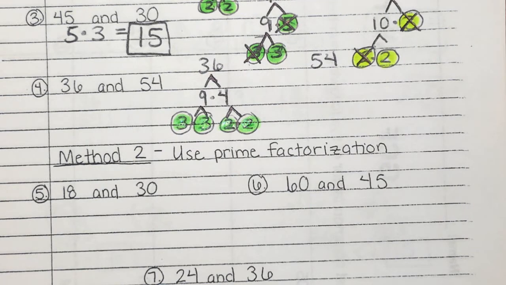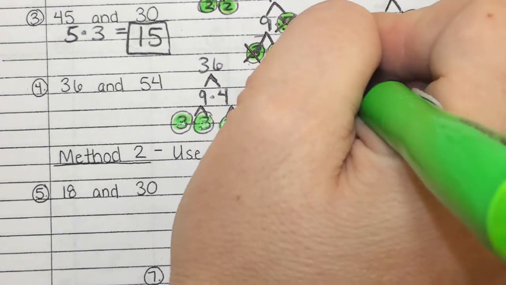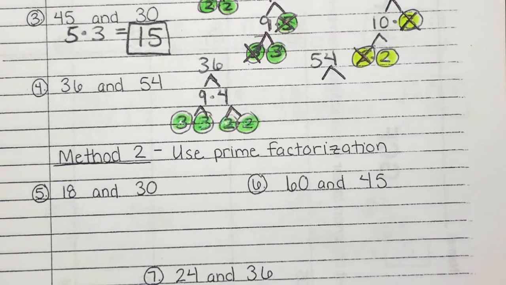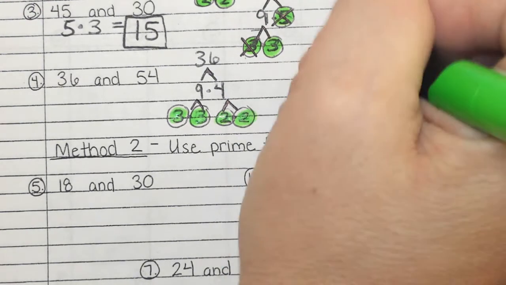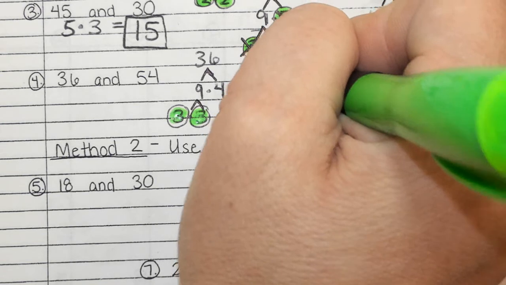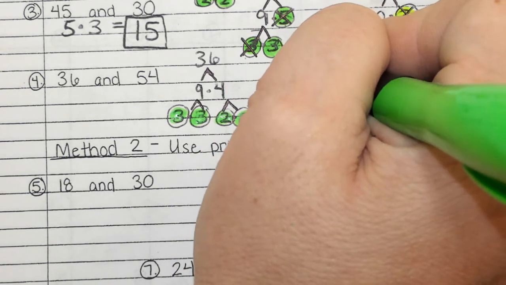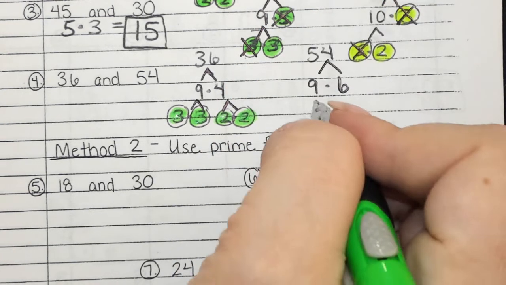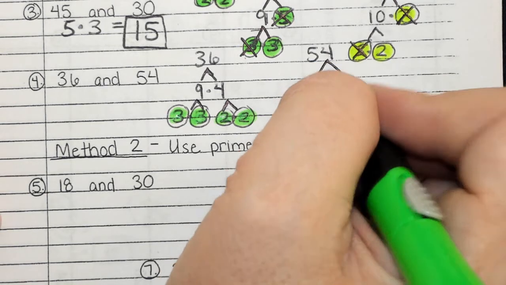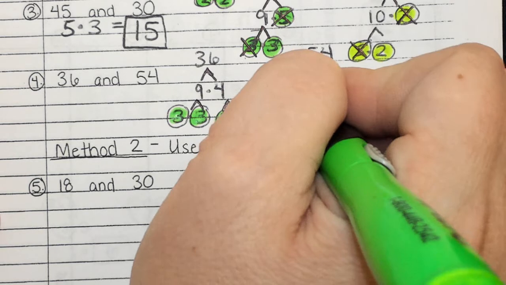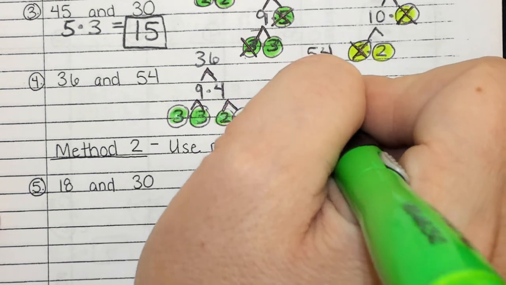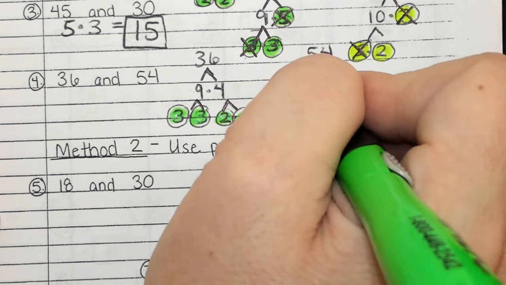Okay. Now let's do 54. A little bit bigger here. Jeremy, what 2 numbers can multiply to give me 54? 9 times 6, very good. 9 can split up. What's 9 going to split up into? RJ? 3 times 3. All right, so 3's done, 3's done.